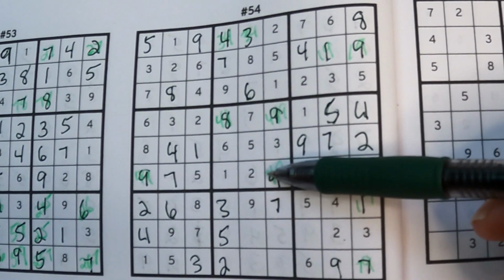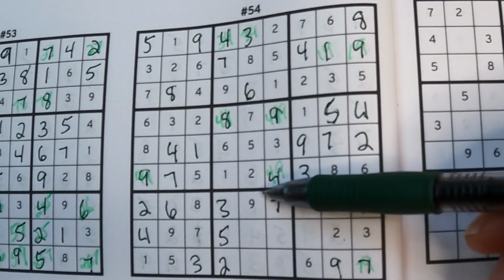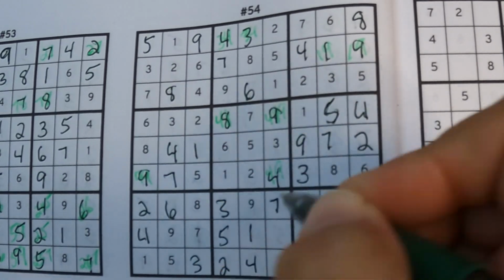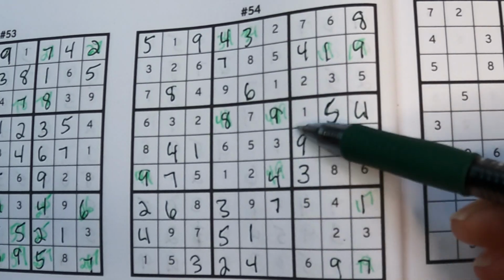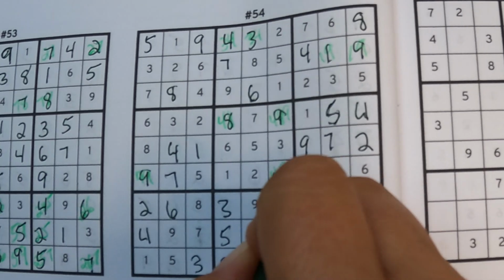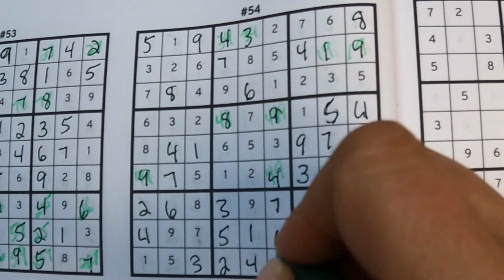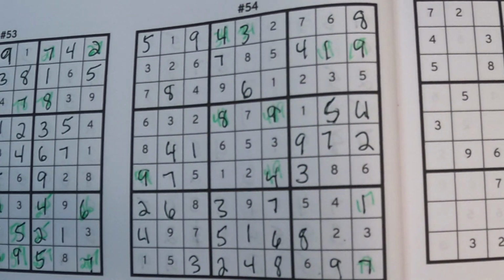For this column, we're missing 1 and 4. We've got a 4 here, so 1, 4. For this column, we're missing 6 and 8. We've got a 6 here, so 8, 6. And for this box, we're missing an 8. And there we have it for today's puzzle.